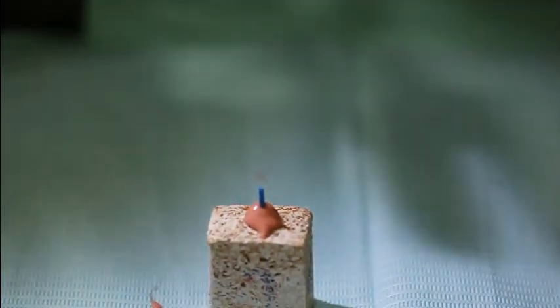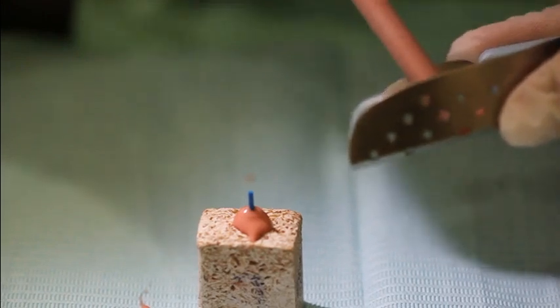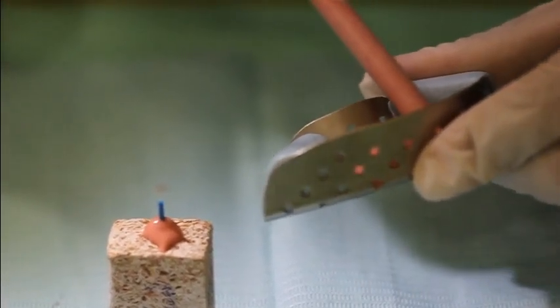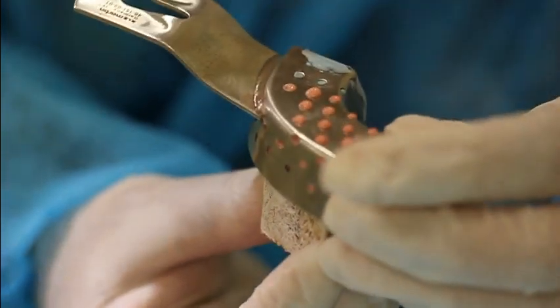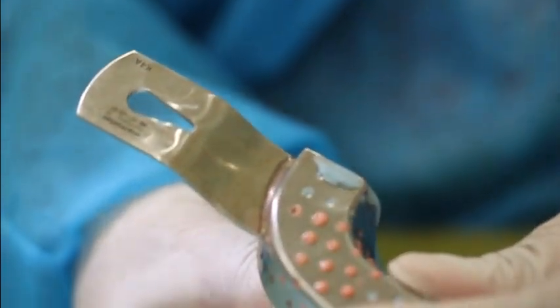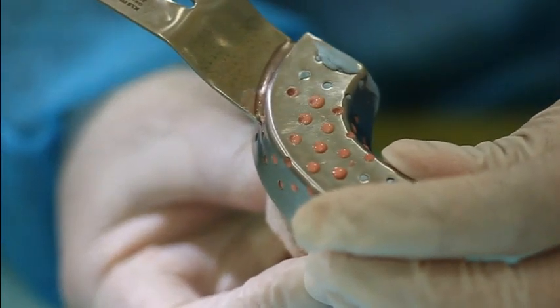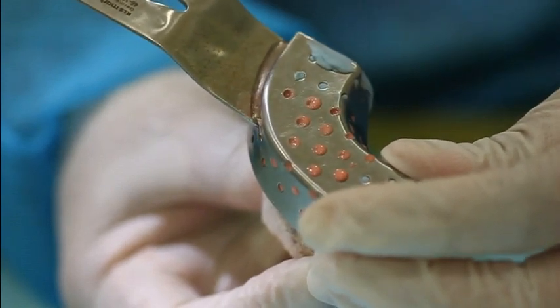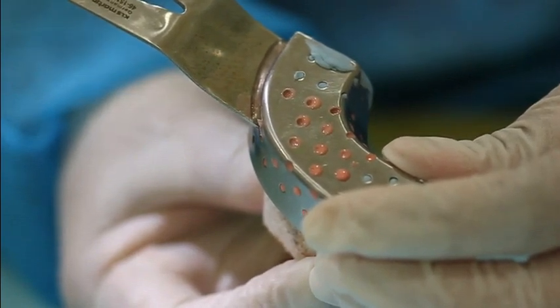At the same time, your assistant needs to load the remaining material, the medium body, inside the stock tray. Okay, in the patient's mouth, make sure you hold your tray firmly and make sure it's stable, and wait until the material is fully set.